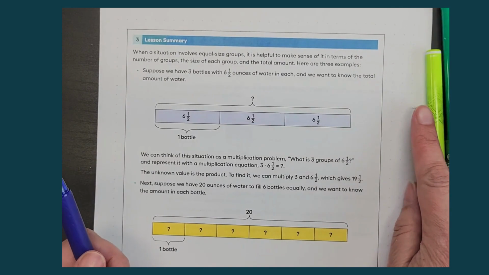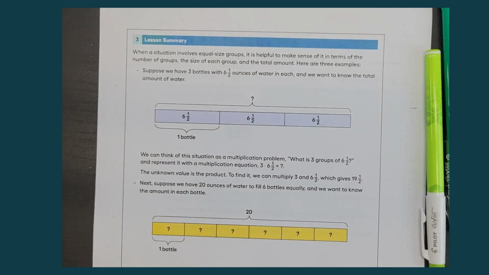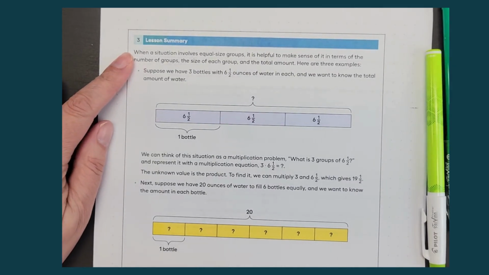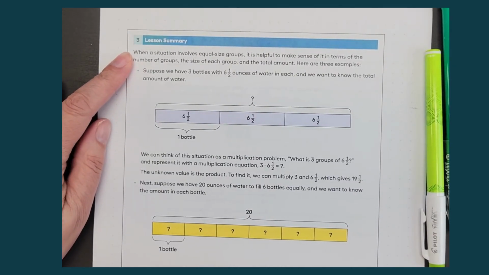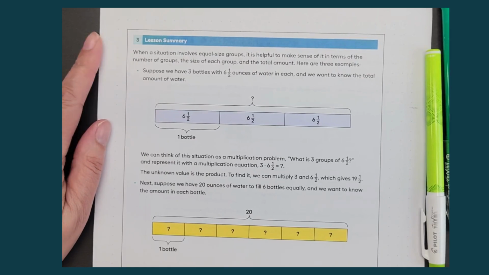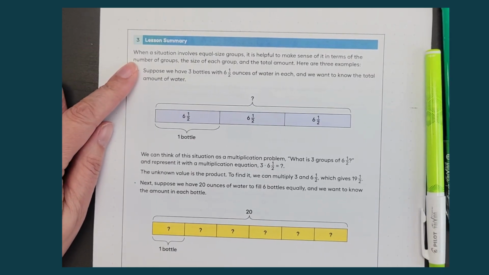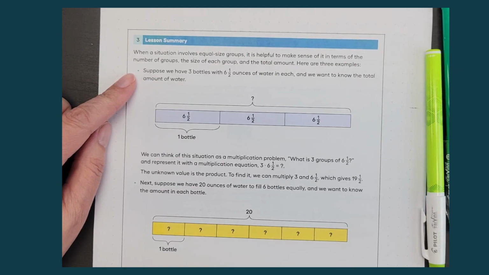So let's get started. For this lesson, I'm going to look at this in different pieces. So it says, when a situation involves equal-sized groups, it is helpful to make sense of that in terms of number of groups, the size of each group, and the total amount.